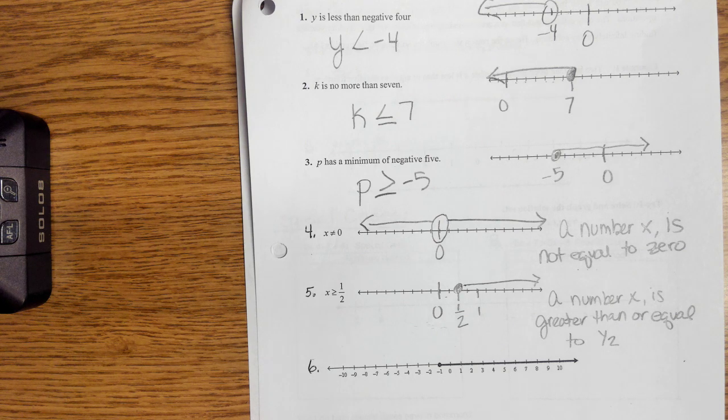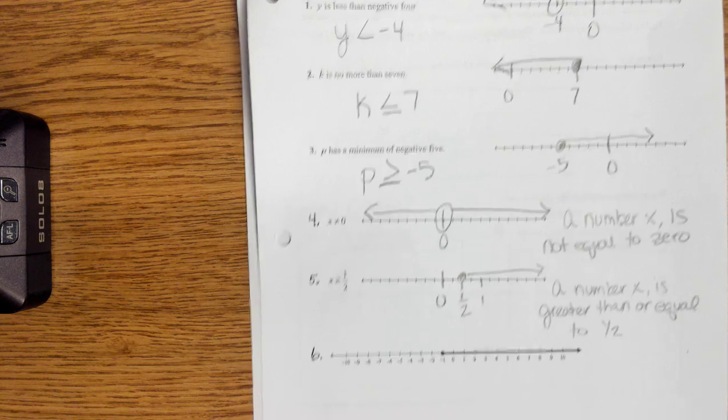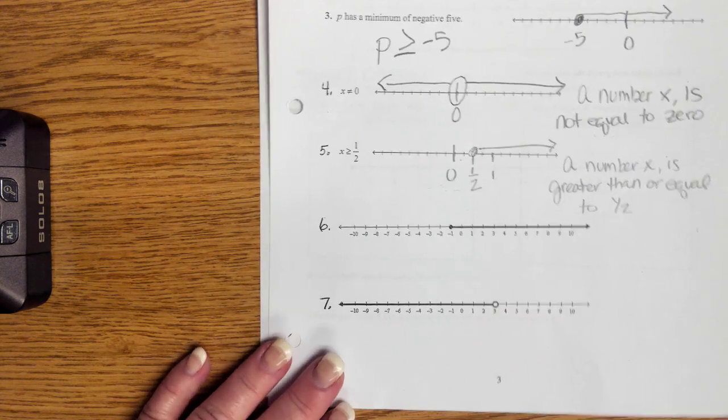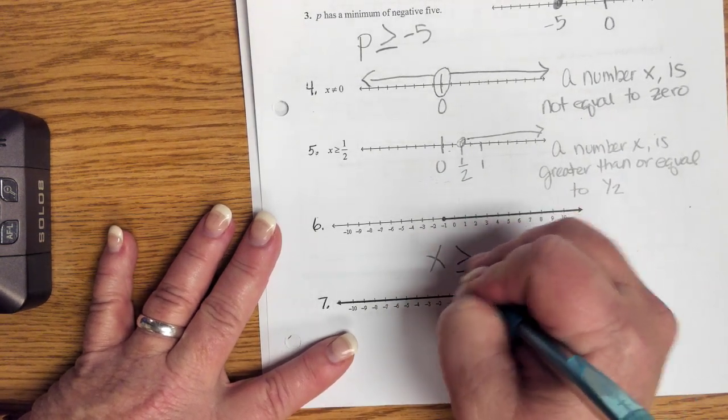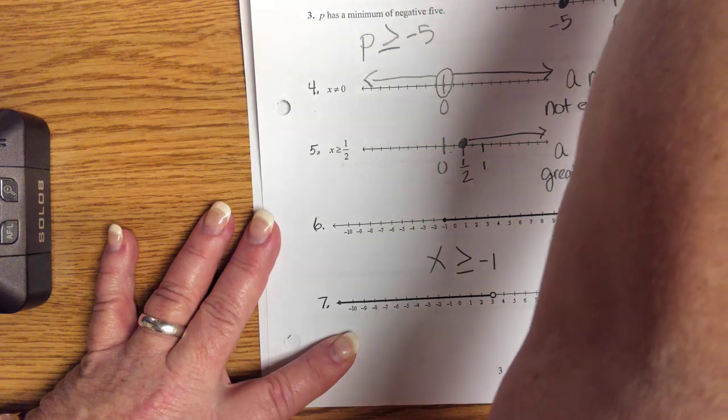Oh, now I have to write the expression. So what is this telling me? X is what? Greater than or equal to -1. So X is greater than or equal to -1.